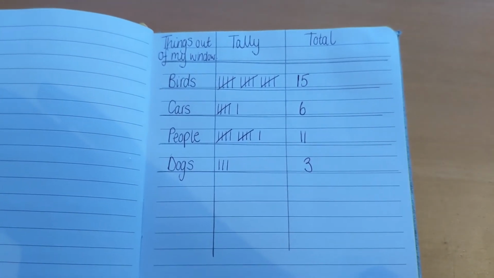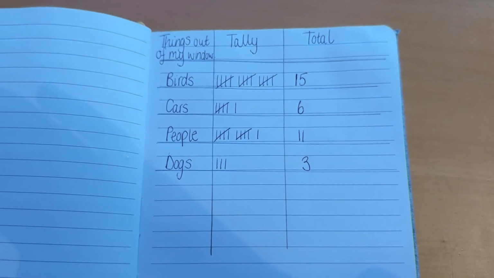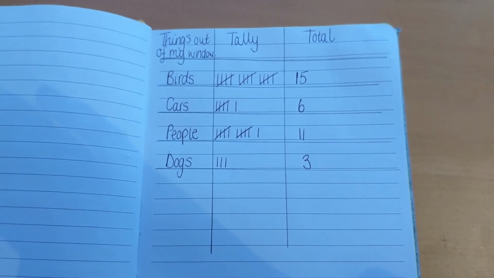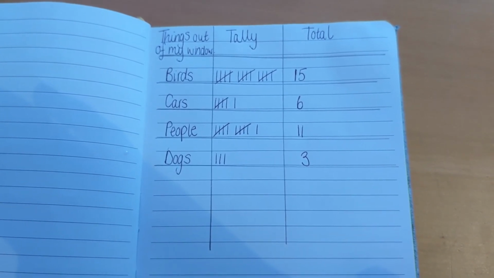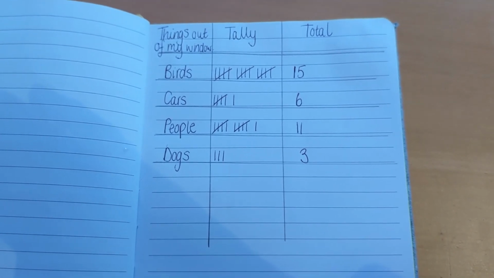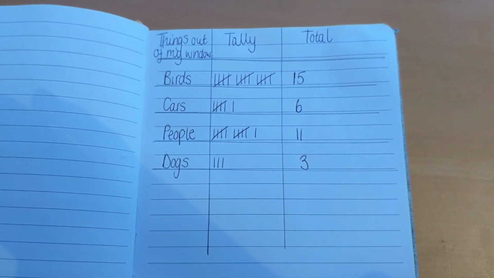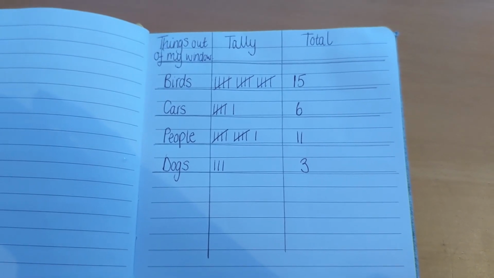So my next job would be to look at the questions on Google Classroom about my tally chart and try to answer them. So off you go. I hope you enjoy making your tally chart. Send us a picture of your chart and also the answers to the questions.